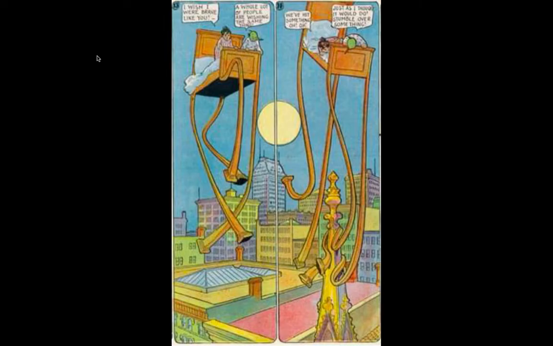A classic example is this extended giant bed from Little Nemo in Slumberland moving across this cityscape with that moon almost dead center right in between it. He would really play around with design and things like that.